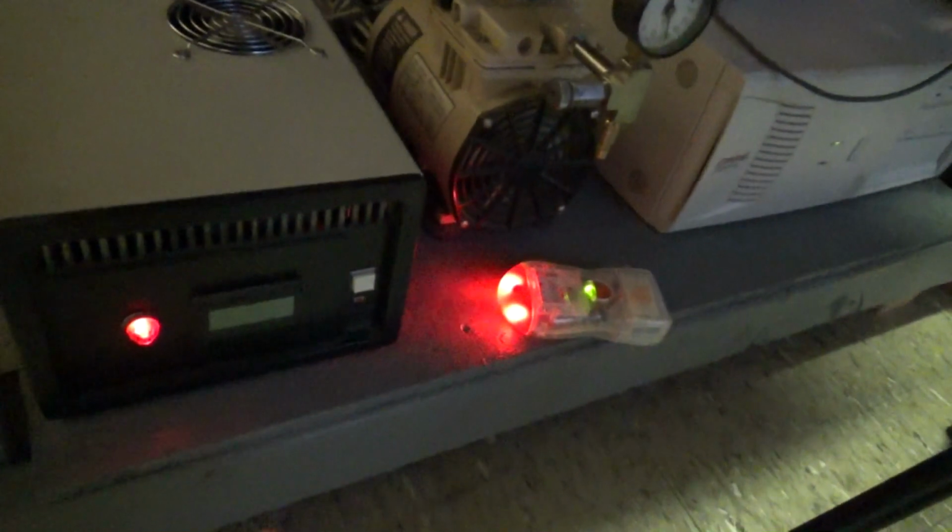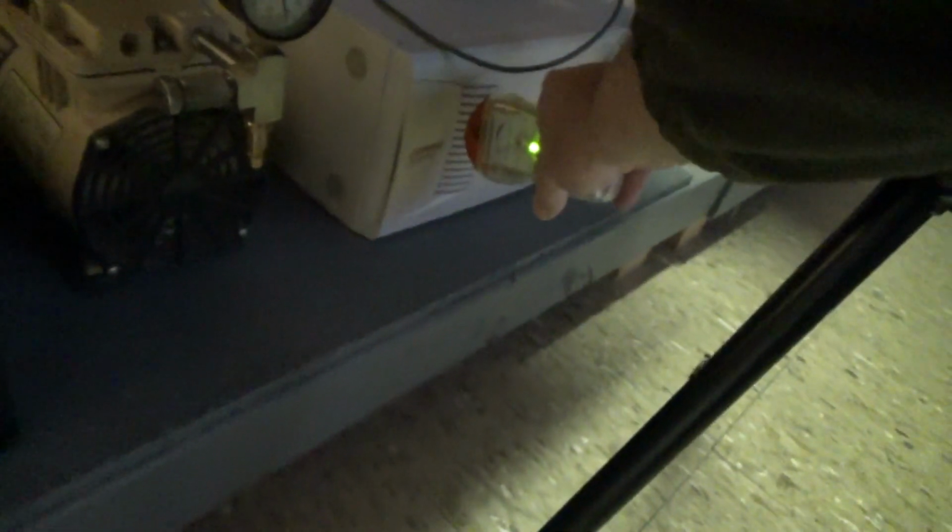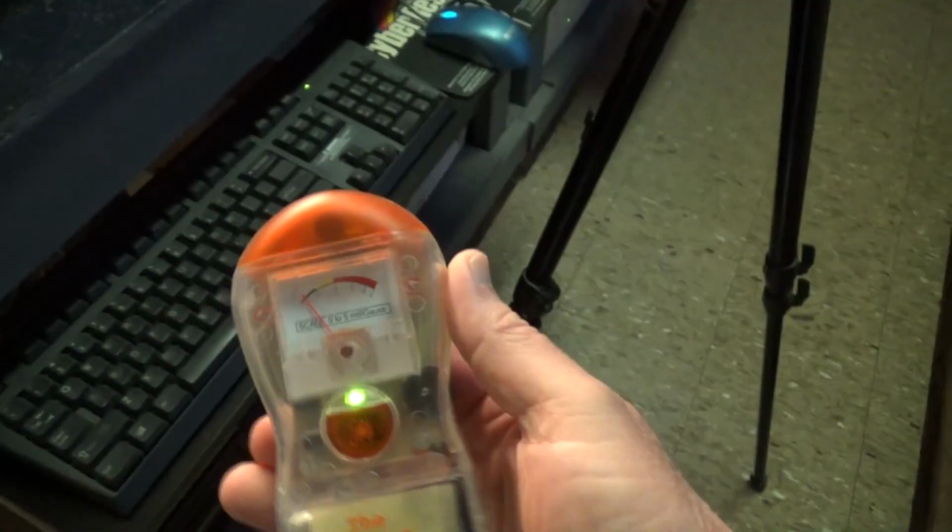Anyway. No, it doesn't prove anything. It proves there's electrical energy in the air. Noise, whatever you want to call it. Computers aren't too bad. Anyway. There, I did it.